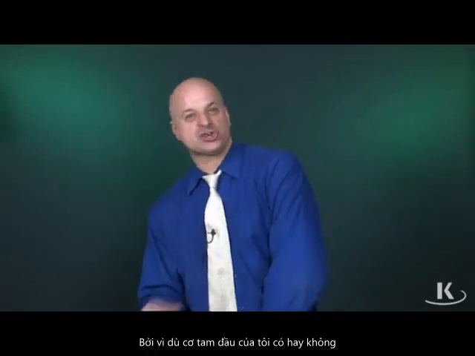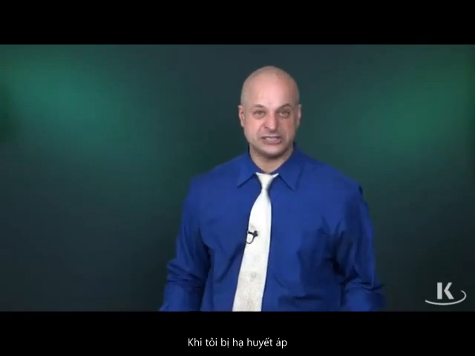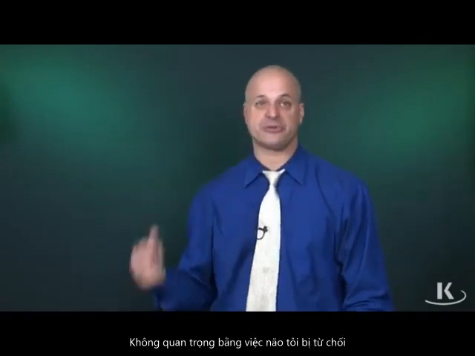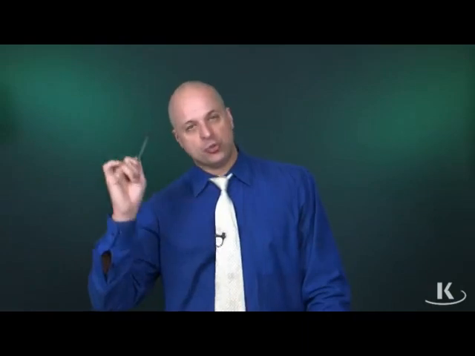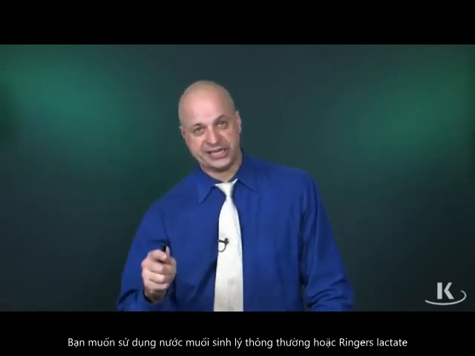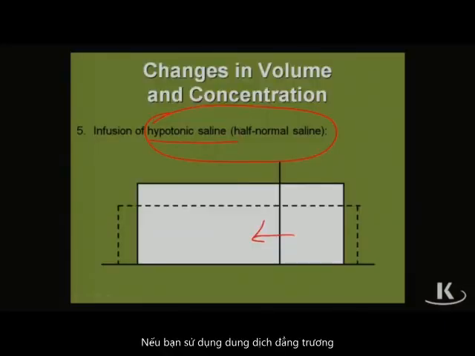Because whether or not my triceps as a muscle are filled with volume when I'm hypotensive is not as important as my brain being perfused and my coronaries being perfused. So that's why in any major volume loss, you want to use normal saline or Ringer's lactate, which are isotonic solutions. If you use an isotonic solution, you will expand the extracellular fluid volume because there'll be no osmotic draw into the tissues.